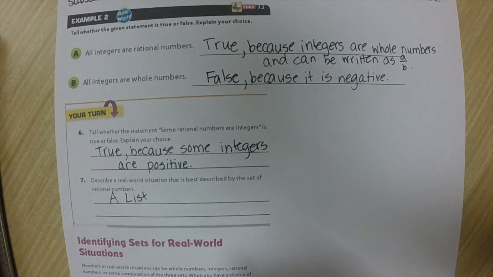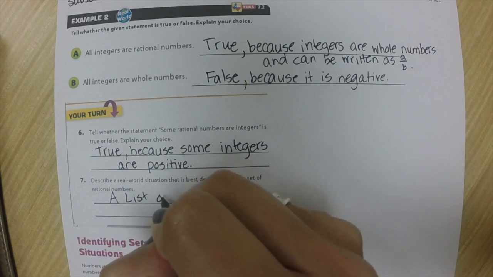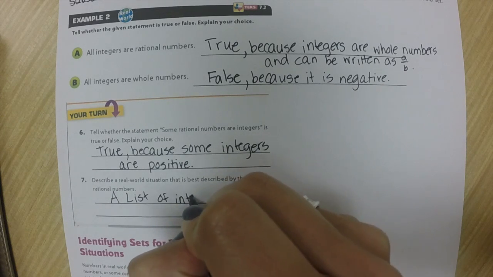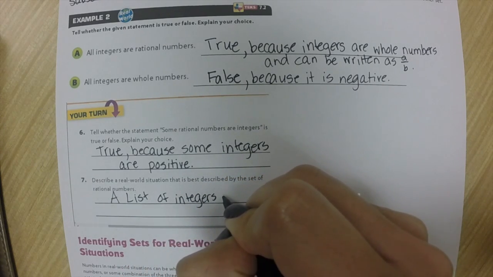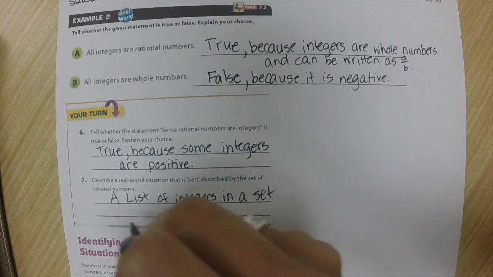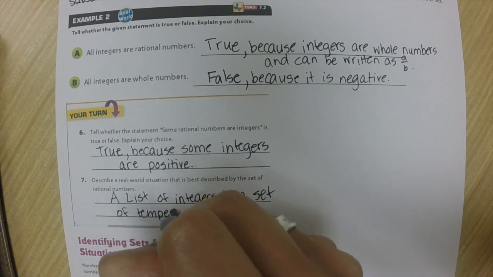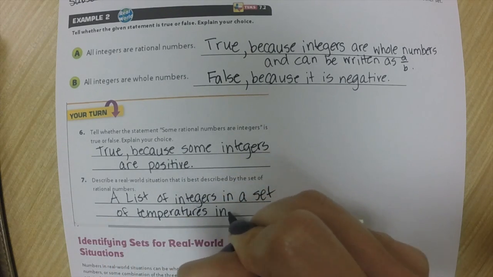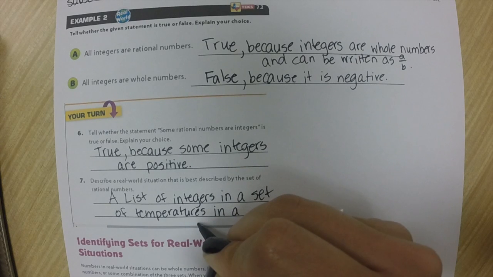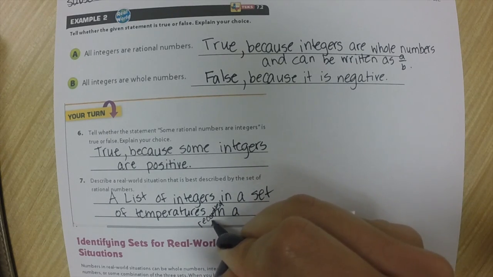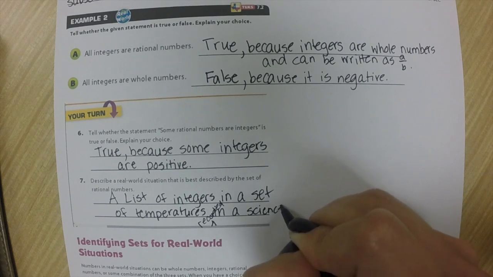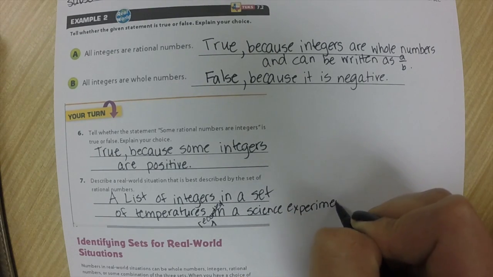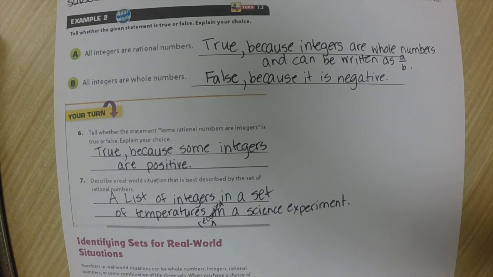Well, how about if we had a list of, I should put a complete sentence. Always try to write a complete sentence. A list of integers in a set of temperatures recorded in a science experiment. So if you were recording a bunch of temperatures of something, you would probably have some negative temperatures, some positive temperatures, maybe 0 degrees. So that could be a real-world example of when you're seeing a set of integers.